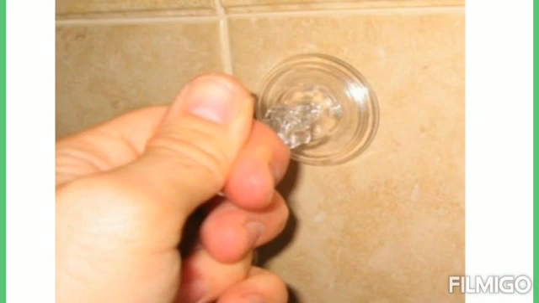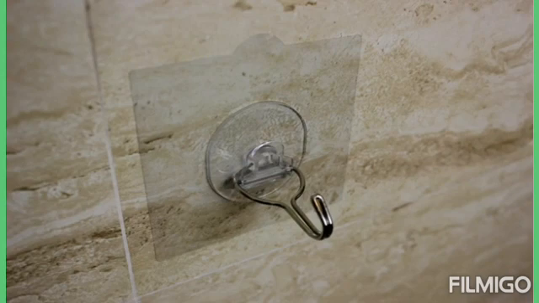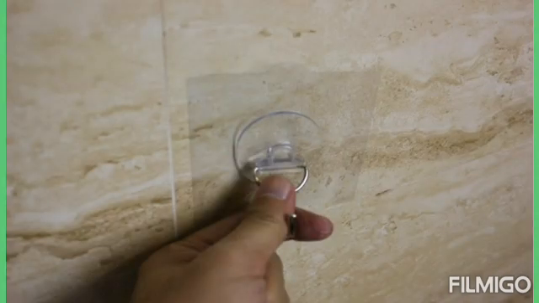Do you know why it is so? It is because most of the air between the sucker and the smooth surface escapes out, and also because the pressure of the atmosphere is acting on it. Now, in order to pull the sucker off the surface, the applied force should be large enough to overcome the atmospheric pressure.